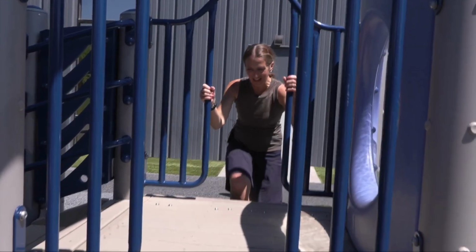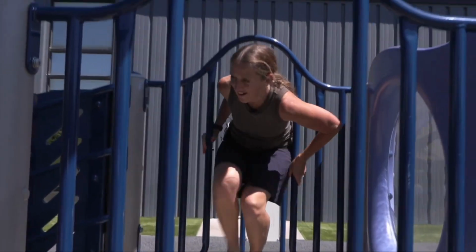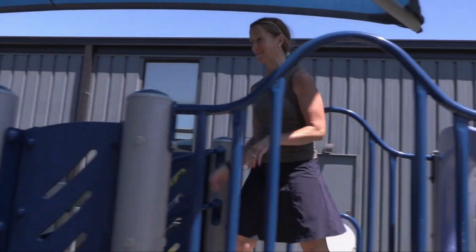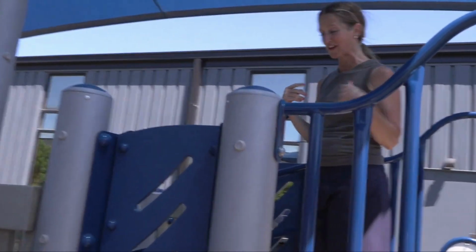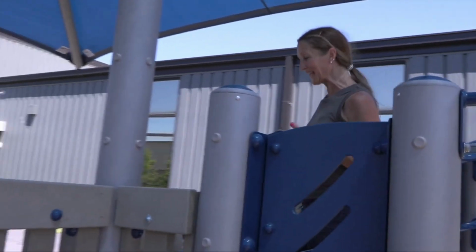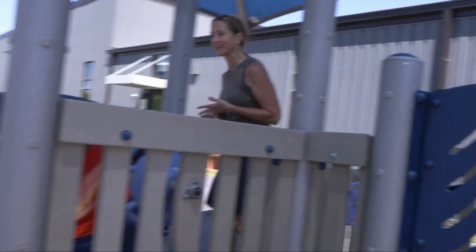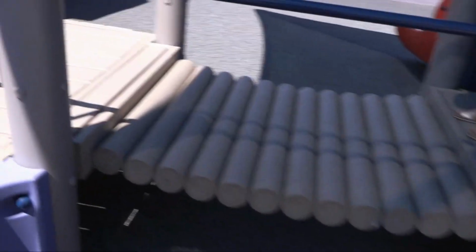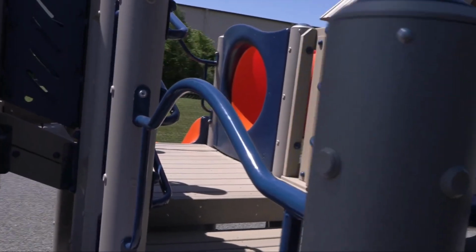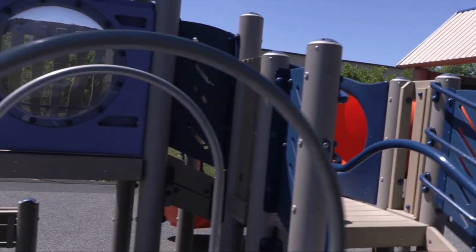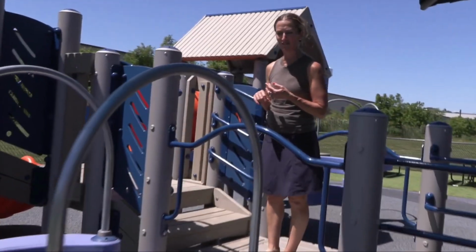This is our climbing structure that works on our fine motor strength and our shoulder strength that we need for coloring, cutting, playing games, working with manipulatives in the classroom. And then we also have a tunnel slide that works on turn taking, waiting, and sharing, and then our log bridge that works on balance and helps with those students that have a little bit delayed gross motor coordination or challenges navigating the stairs within the classroom environment.